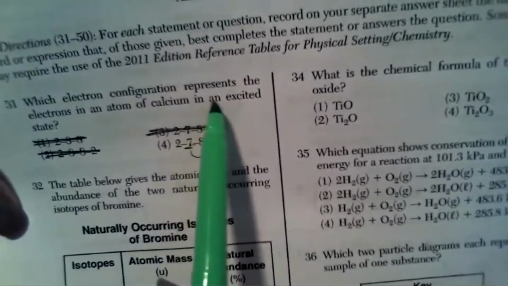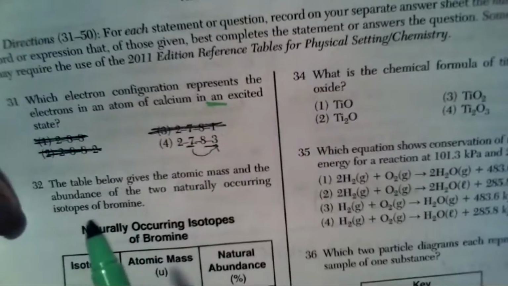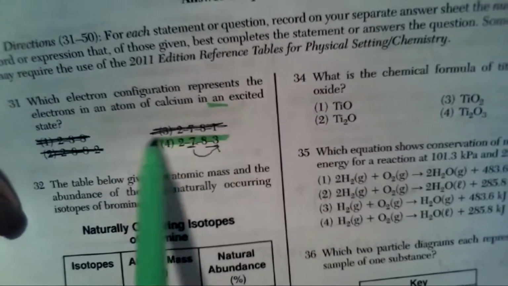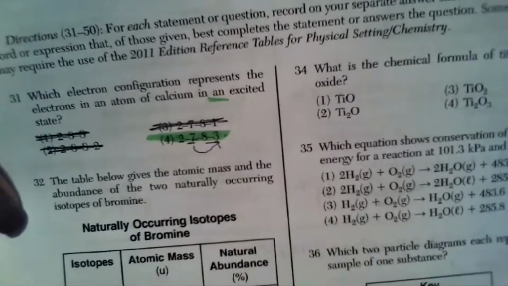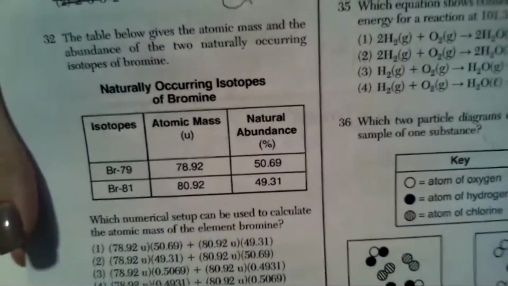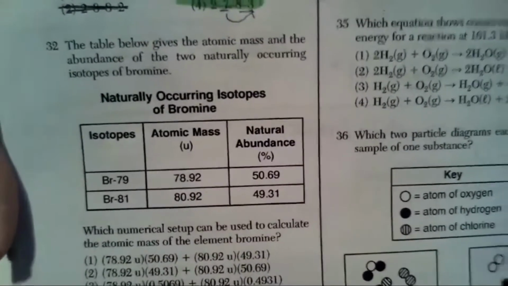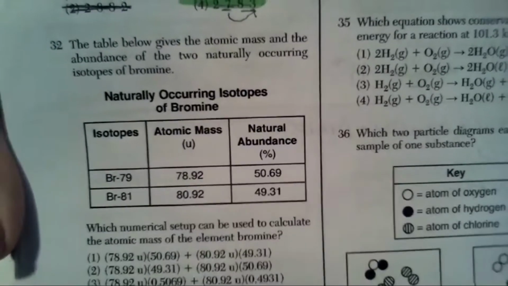It says "an" because there's lots of different ways that calcium's electrons can move. This is just going to be a super basic one. Okay. Next, we have 32. No one has stopped me for questions at all, so I'm still moving.